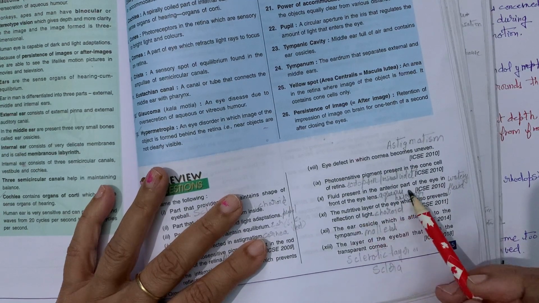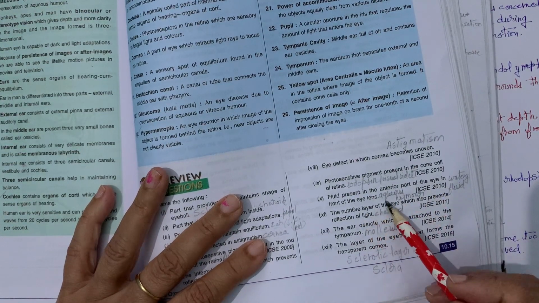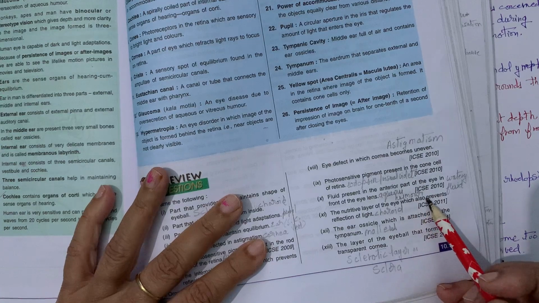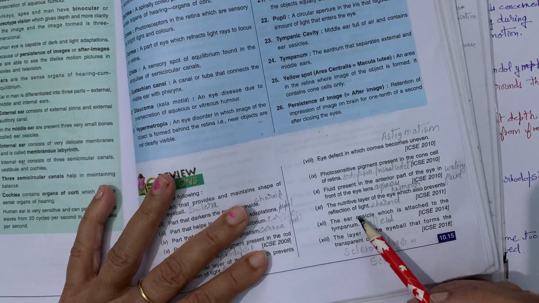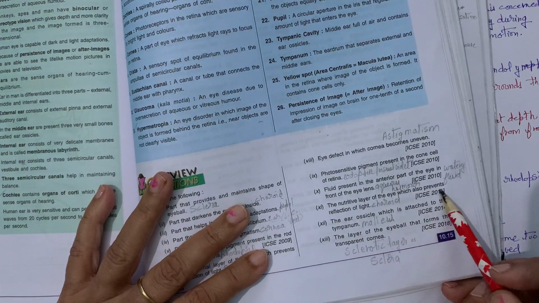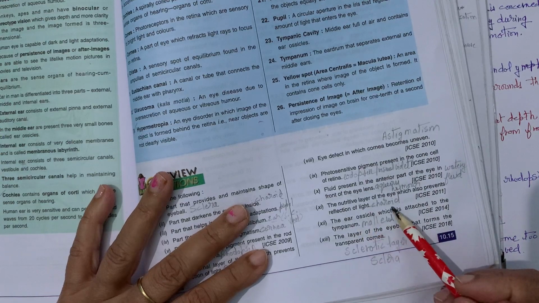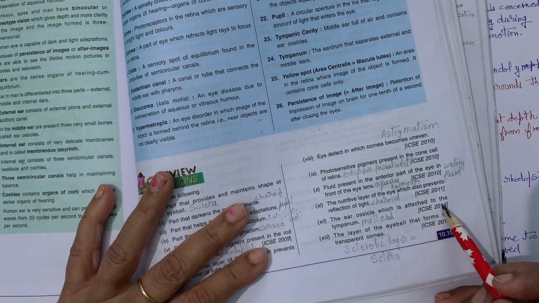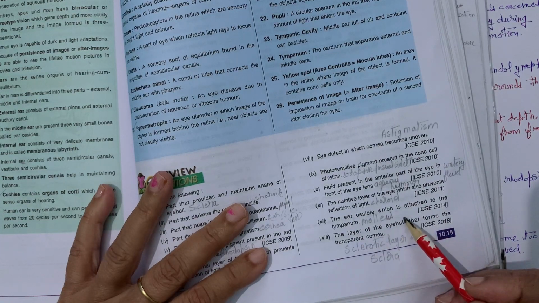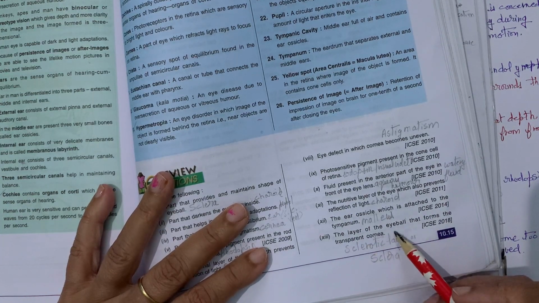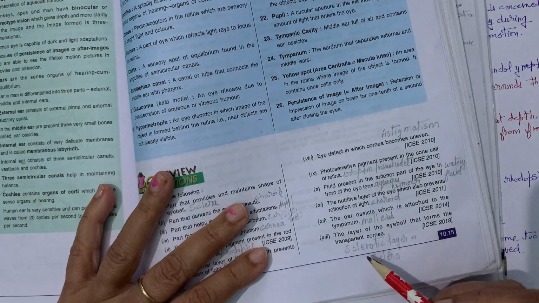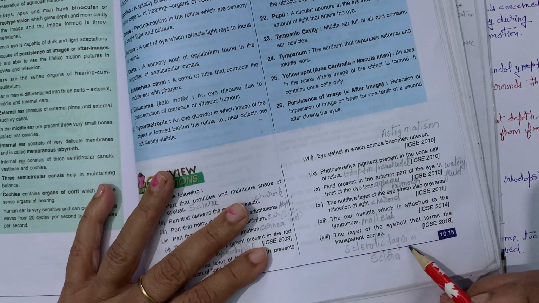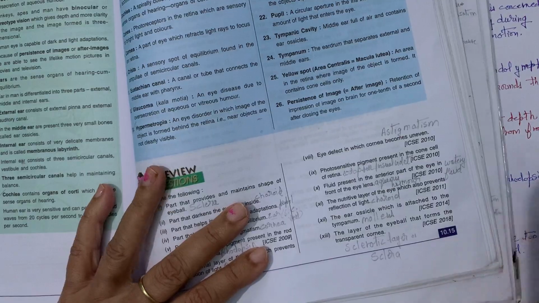The fluid present in the anterior part of the eye in front of the eye lens is the aqueous humor, a watery fluid. The nutritive layer of the eye which also prevents reflection of light is the choroid. The ear ossicle attached to the tympanum is the malleus. The layer of the eyeball that forms the transparent cornea is the sclerotic layer, or sclera.